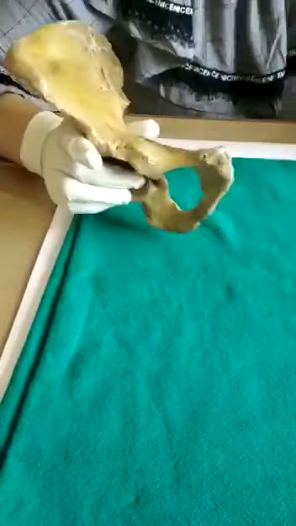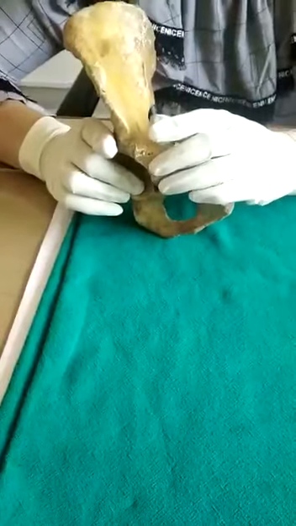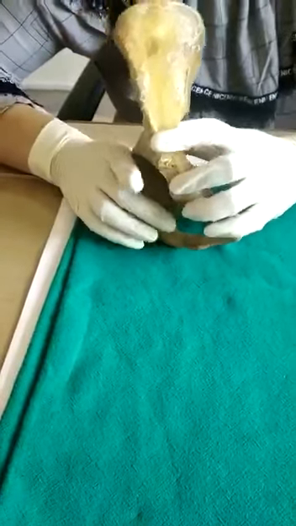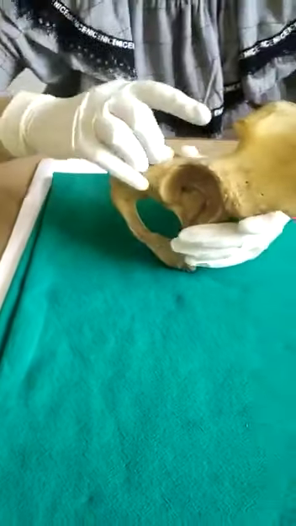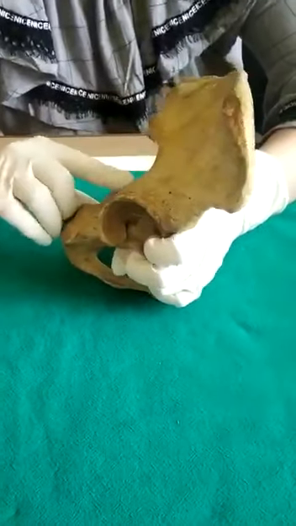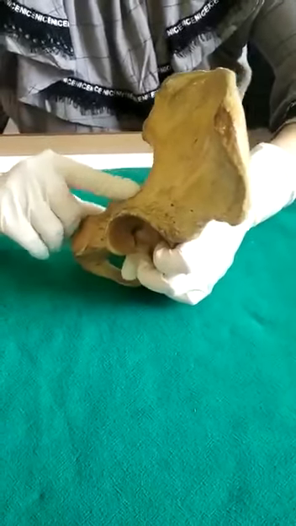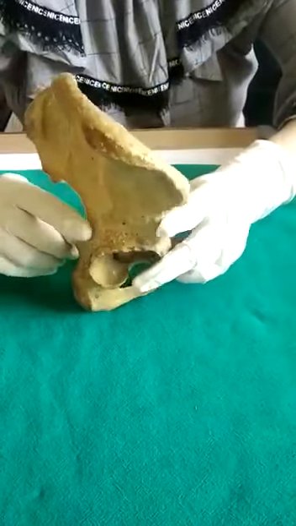We have seen that the straight head of rectus femoris arises from the anterior inferior iliac spine. Similarly, the reflected head arises from the area behind, above the acetabulum, and the adjoining area. So the ilium part is finished.